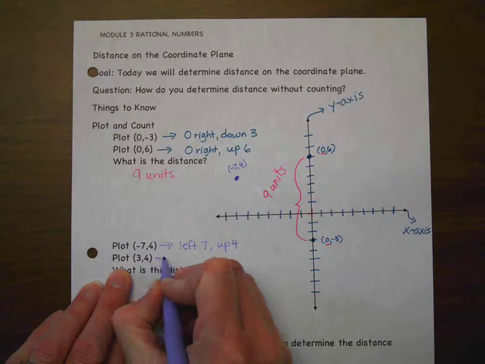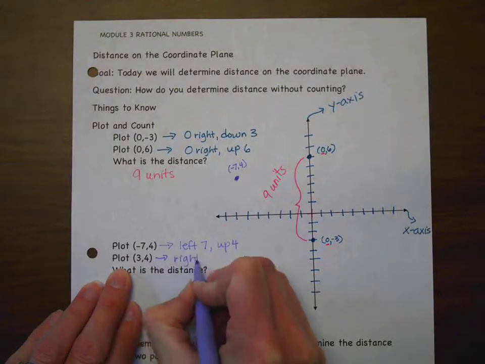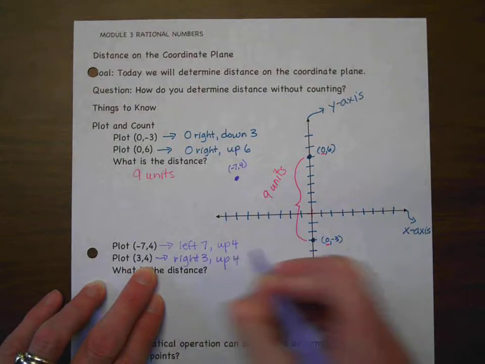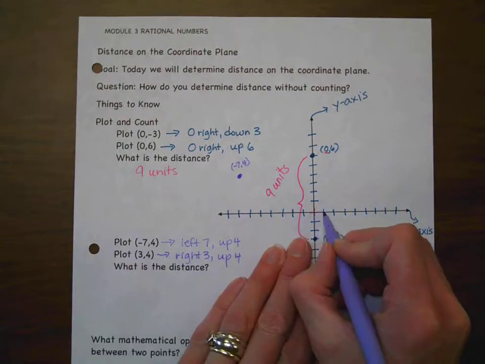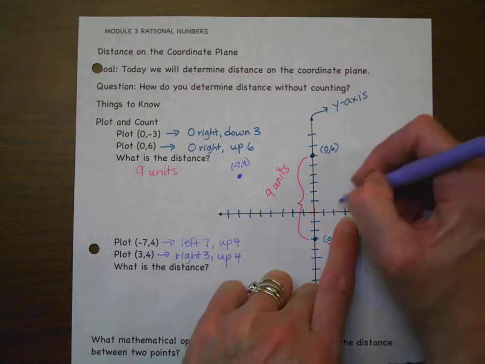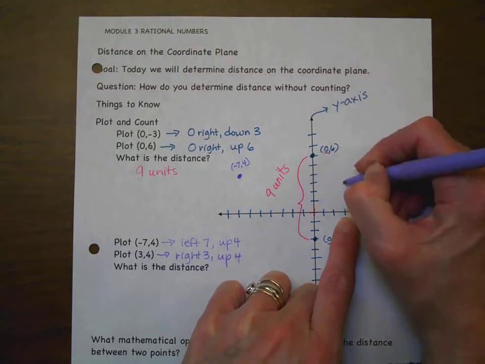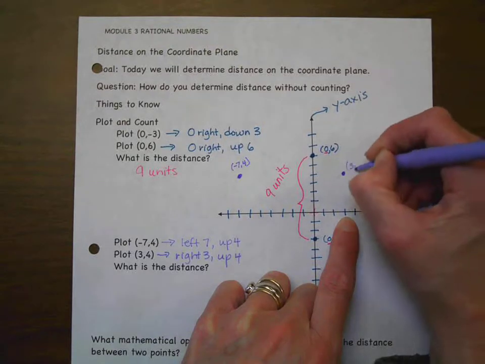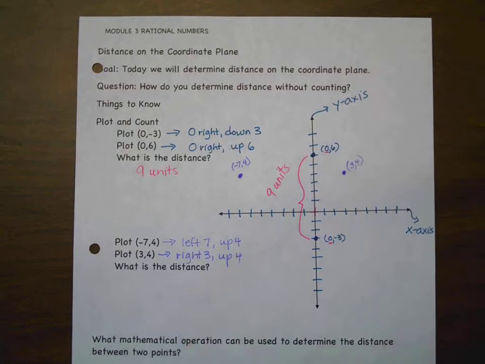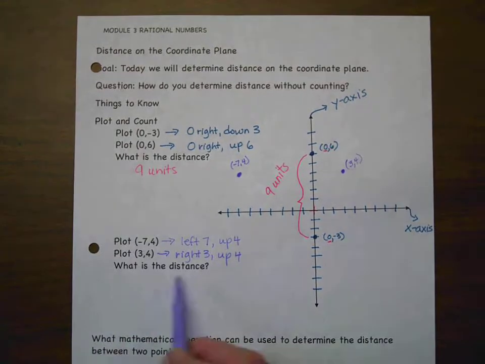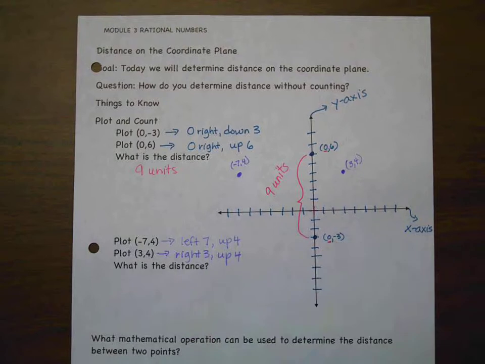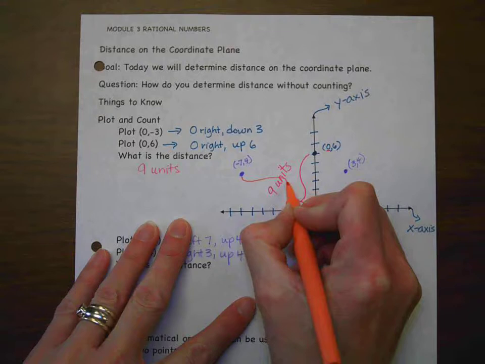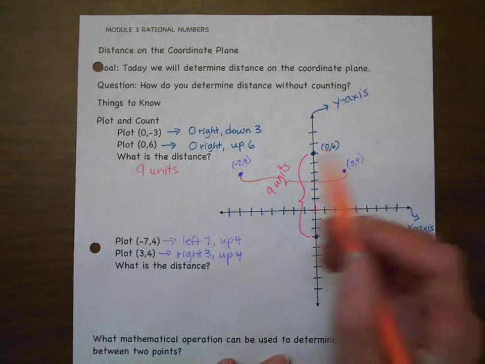Then this one says I'm supposed to go to the right 3, because it's a positive number, and up 4. So start at 0. 1, 2, 3, and then up 1, 2, 3, 4. So I'm sitting about there, and that one is called (3, 4), to the right 3, up 4. Now, the next question that it asks is, what is the distance between these two points? So again, we've got to figure out how we get from here to here.